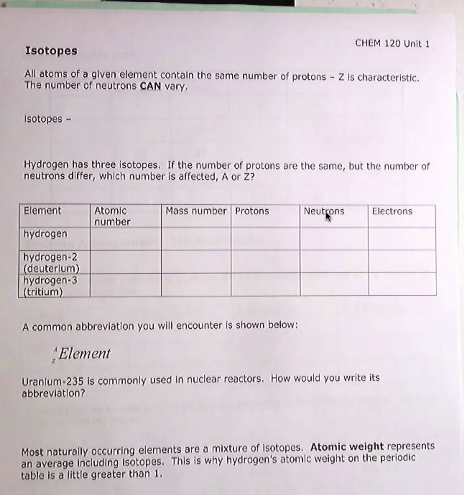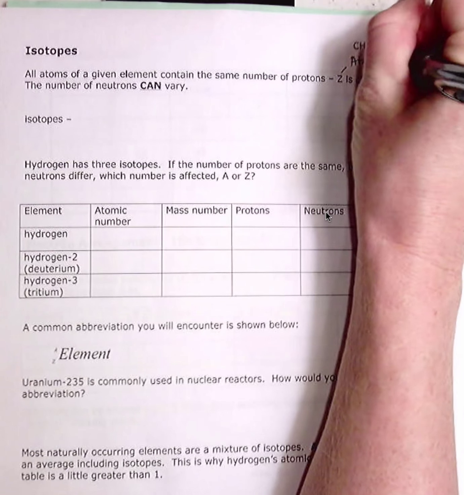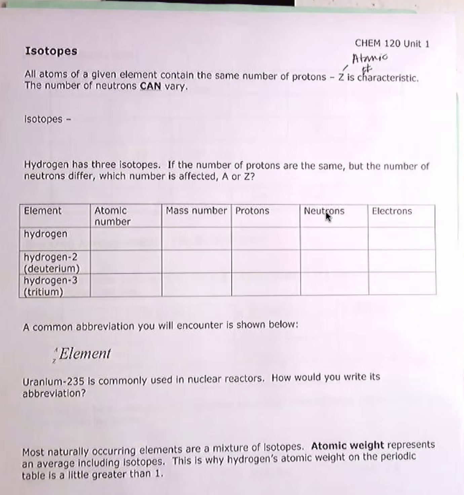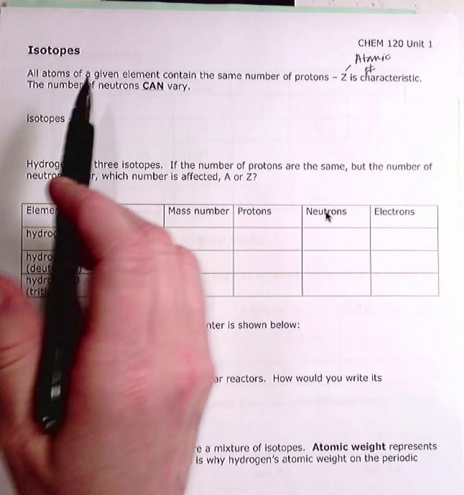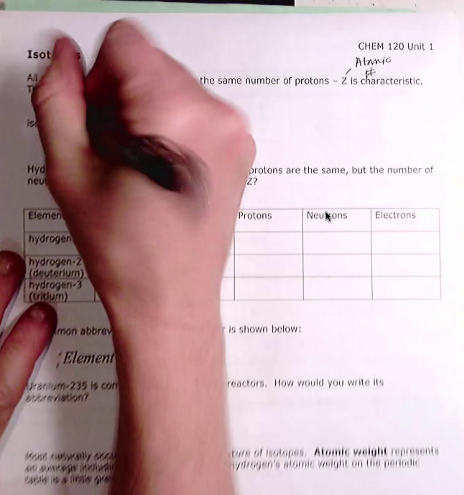All atoms of a given element contain the same number of protons. So the atomic number is characteristic. Remember, that's what we're saying, that when you have 6 protons, you're always carbon. The number of neutrons can vary. So isotopes are atoms of the same element, but different numbers of neutrons.